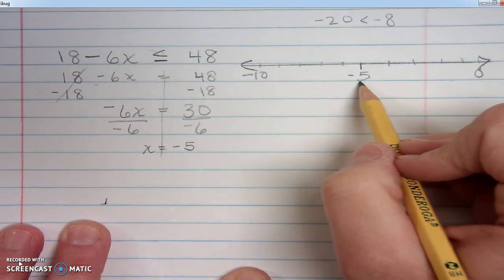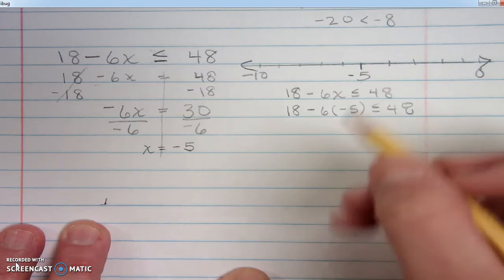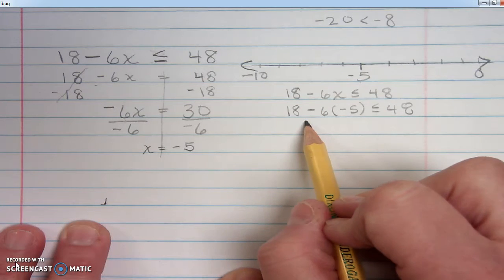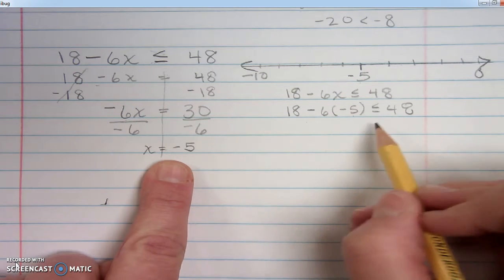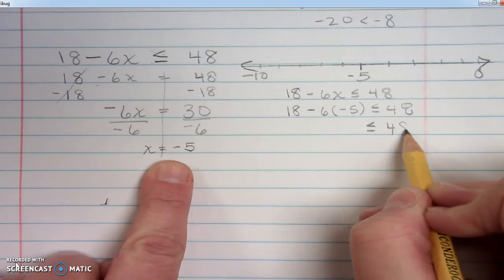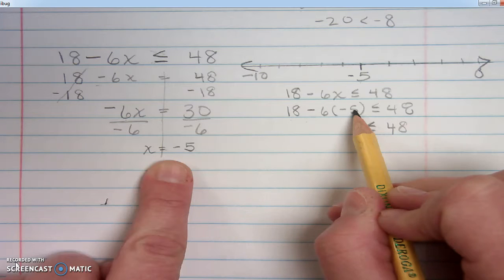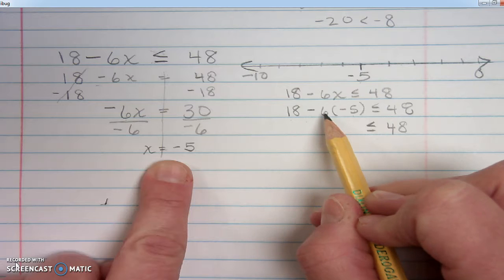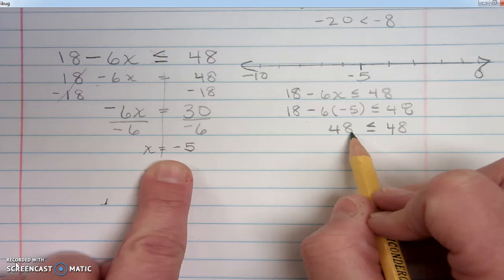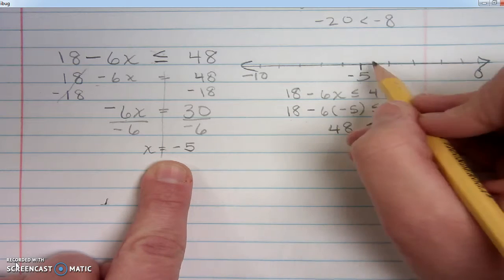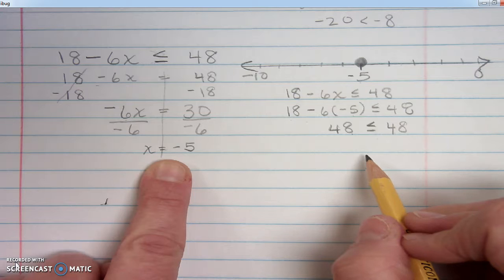And I'm going to start at -5, and I'm going to put -5 in my inequality. So I rewrote the inequality, and then I substituted in the -5, which is the solution, in for x. And so on the right here I have 48, and on the left I'll have 18, and then I remember if I put this in the calculator, it's going to multiply here first, and then we'll get 18 plus 30 is 48. Now, is 48 less than or equal to 48? Yes, because 48 is equal to 48. So what that tells me is this is going to be part of the solution. So I'm going to color that one in.